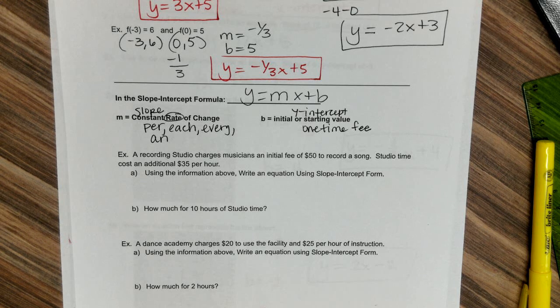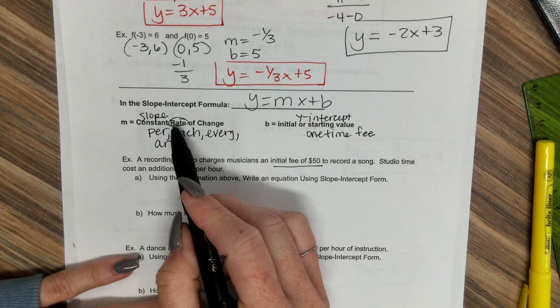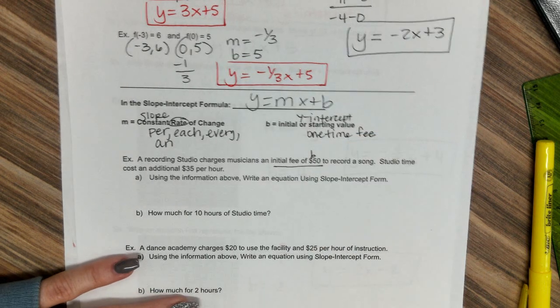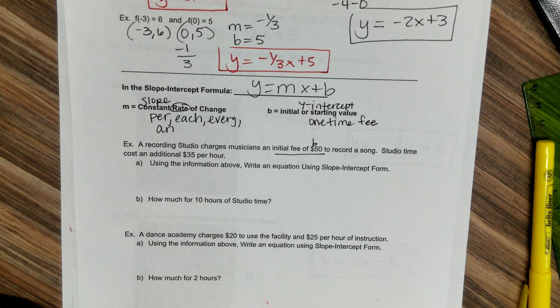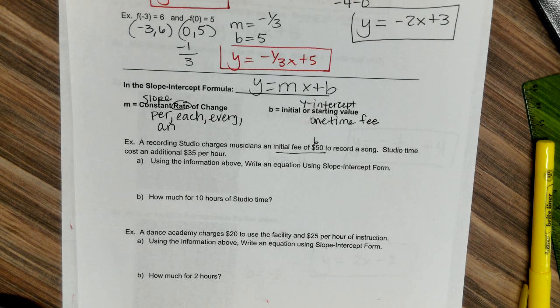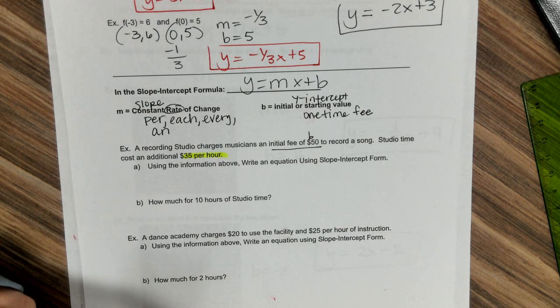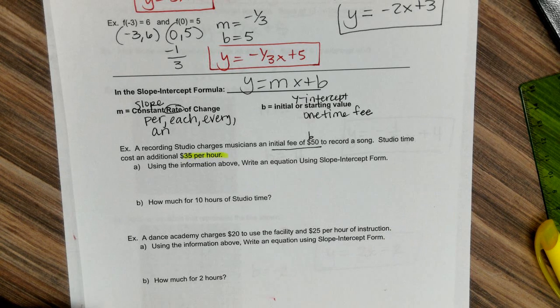These are the easiest problems because you've already done them in 7th grade, okay? So let's read the first example. A recording studio charges musicians an initial fee. Look right there. Is that the rate or the y-intercept? So this is going to be the B. So they charge them an initial fee of $50 to record a song. Studio time costs an additional $35 per hour. Did y'all see a clue word? So that is the rate. So how would I write this equation?